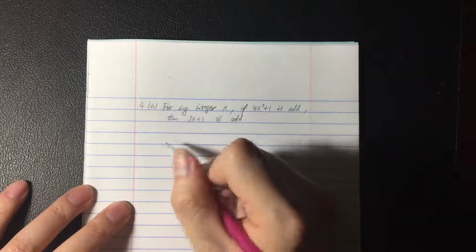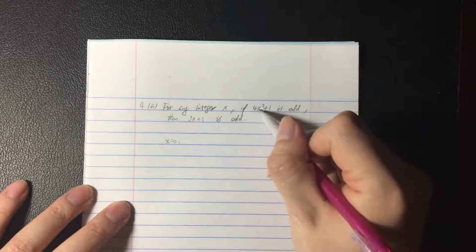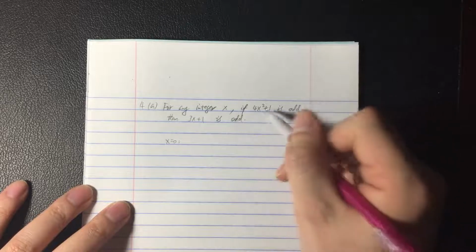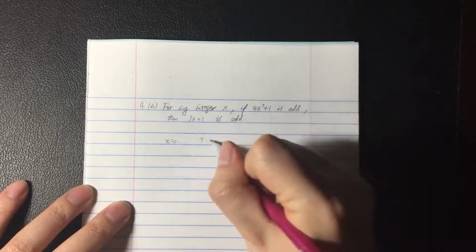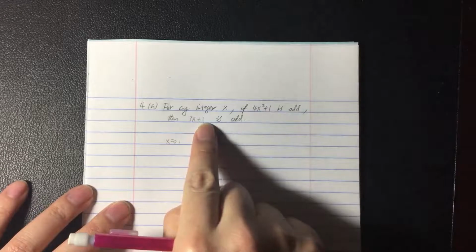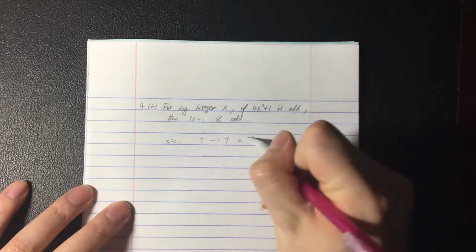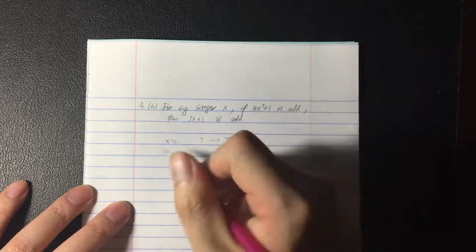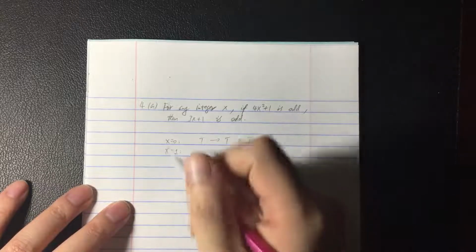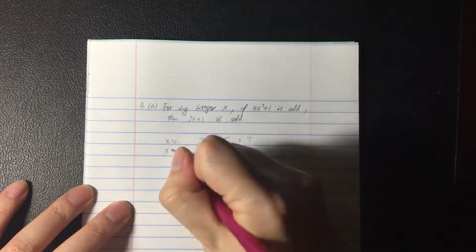Here, if x is 0, 4x squared plus 1 is 0 plus 1, which is 1, and 1 is odd, that's true. The conclusion, 3 times 0 plus 1, is also 1. 1 is odd, that's also true. True implies true is true. So when x is 0, this statement is true. How about x equal to 1?